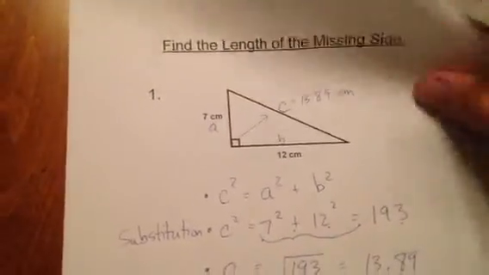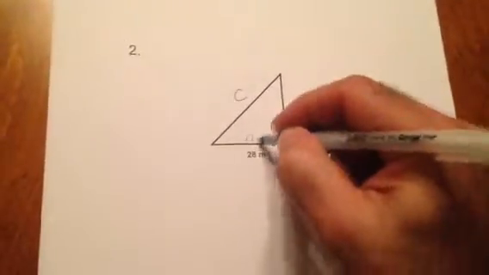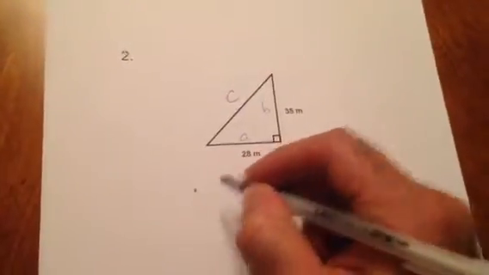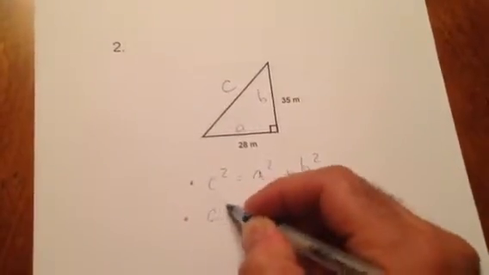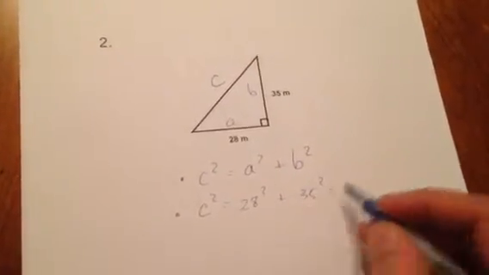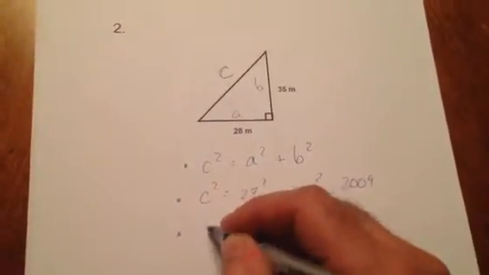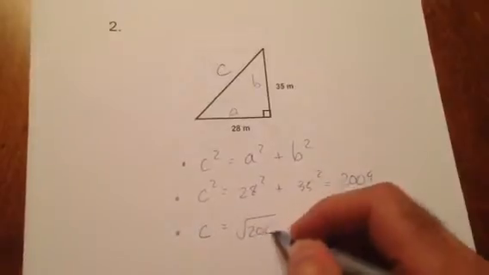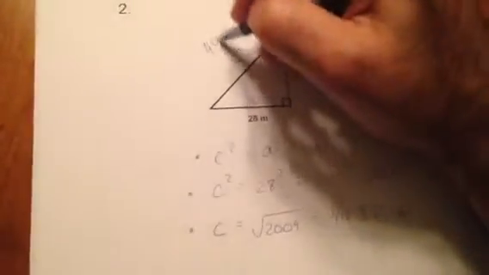All right, let's try another one. So this one here, once again, that's your C, that's your A, that's your B. So C squared equals A squared plus B squared. Substitution, C squared is 28 squared plus 35 squared. Figure that out. It works out to be 2009. My last step, what is C? Well, I square root 2009, and that works out to be 44.82. And that is meters. Once again, that is your longest side, so that makes sense.